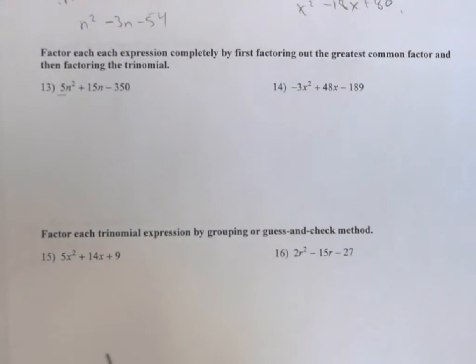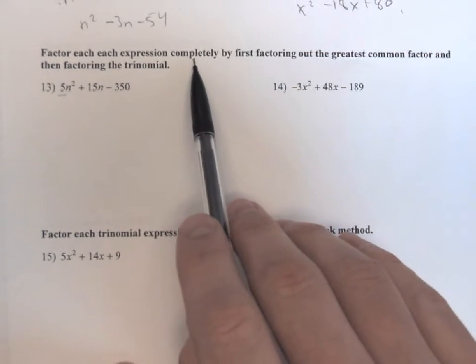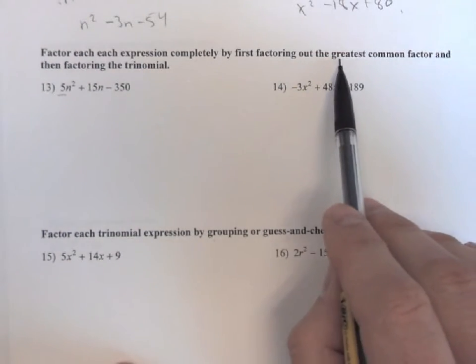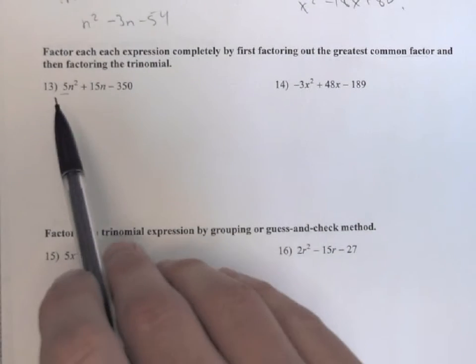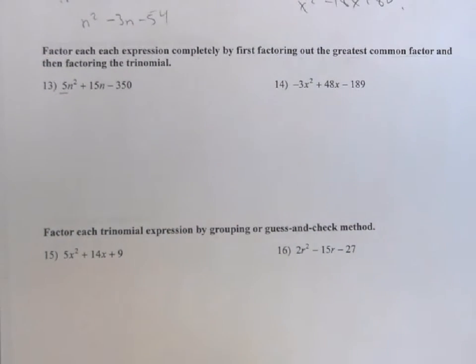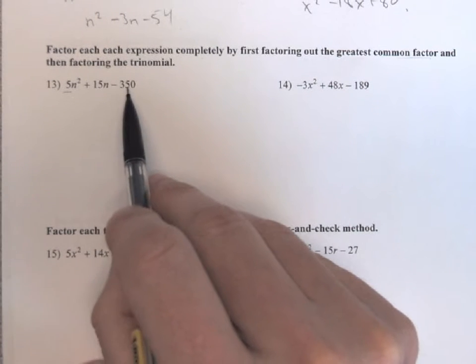So in this one, let's read the instructions first, make sure we know what we're doing. It says factor each expression completely by first factoring out the greatest common factor and then factoring the trinomial. So we got a 5 here, and what it's saying is there is a greatest common factor in here that we can pull out. So if that's the case, we might be able to just factor this pretty easily. So let's take a look and see what the greatest factor might be.